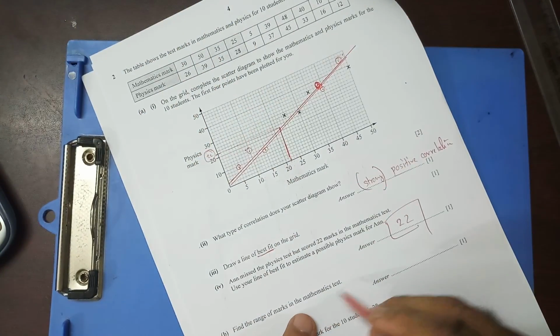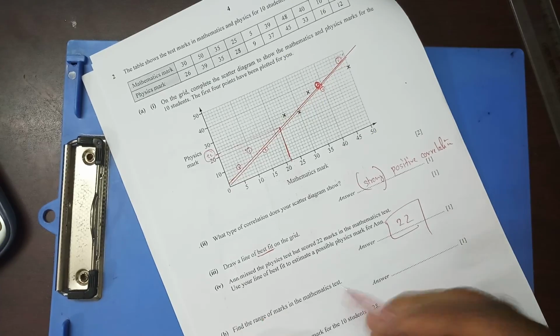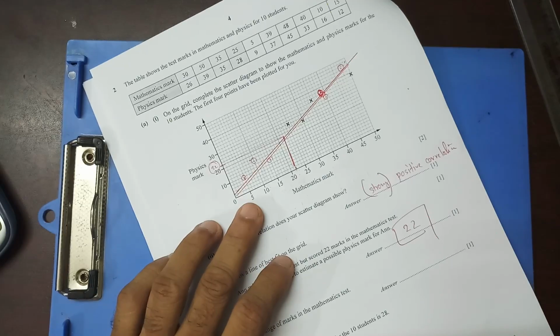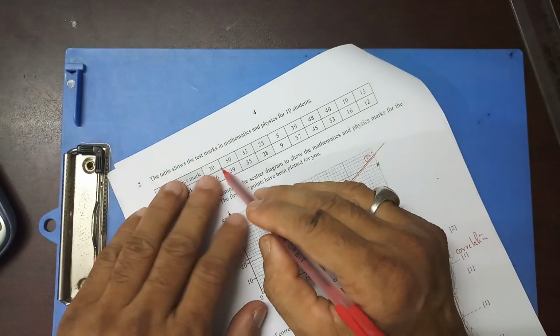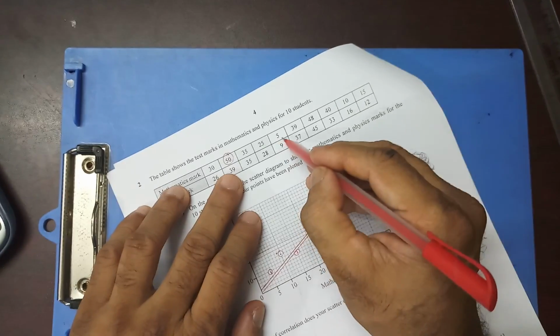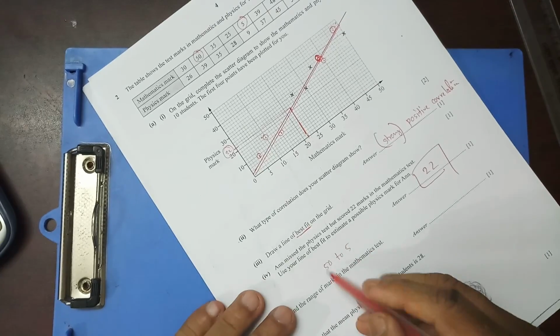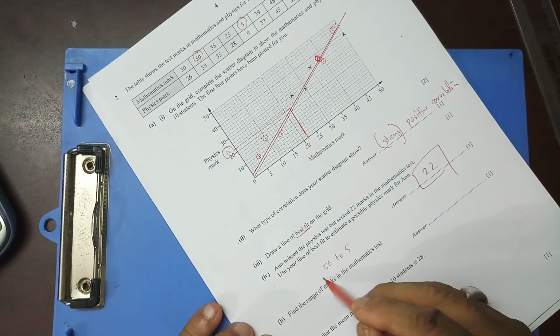Find the range of marks in the mathematics test. Okay, what is the range of the mathematics test? Okay, the mathematics test range was, look at this, highest and lowest mark. Highest was 50, and then lowest was 5. See that 50 mathematics mark, you can see that this is the highest mark 50 and the lowest mark got 5. So 50 to 5. Okay, so what can we do?